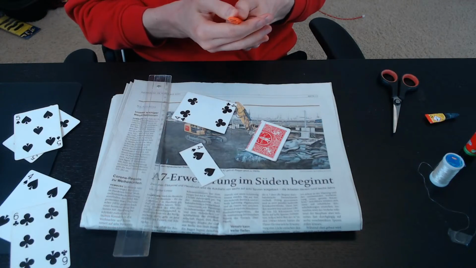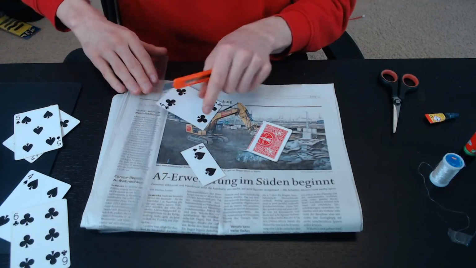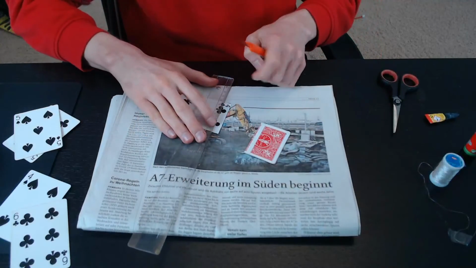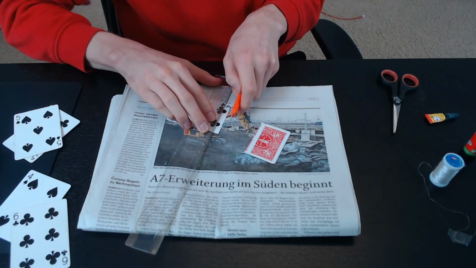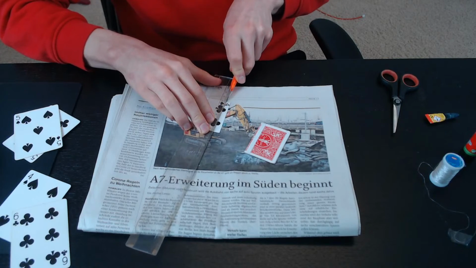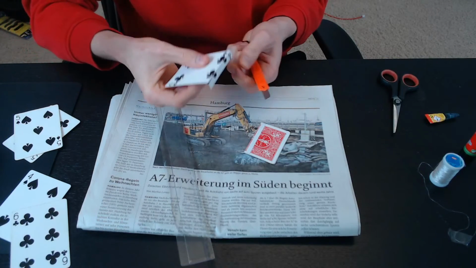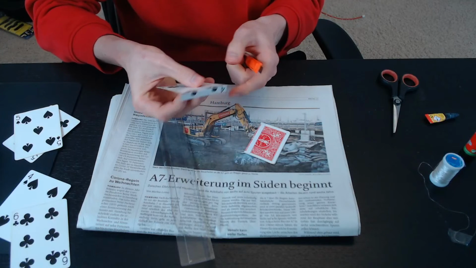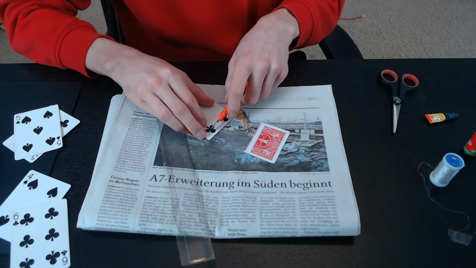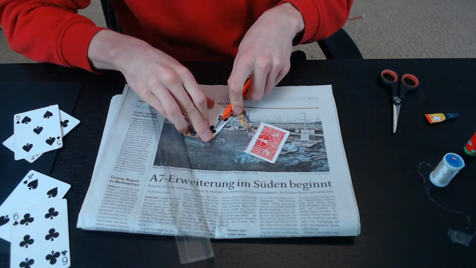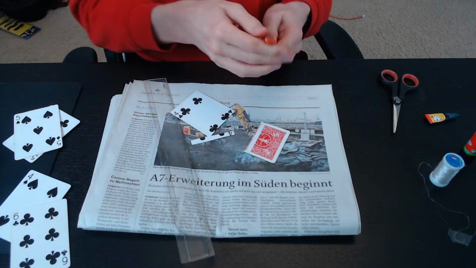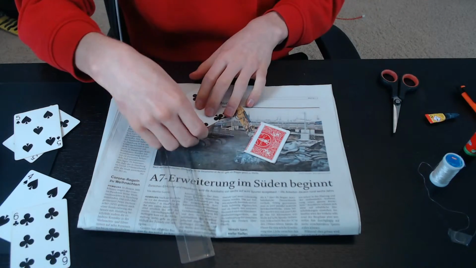So same story. Ruler, cut a little bit thicker. Boom. And make sure to make a great cut, not like this shit. That's just to show what I've done. So cut all the way through. Close up your knives.